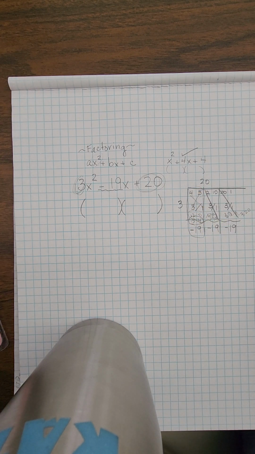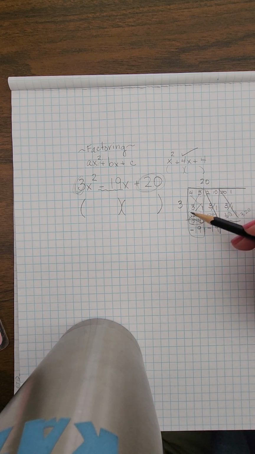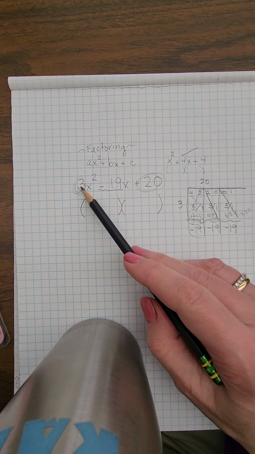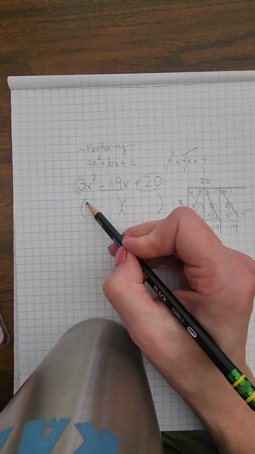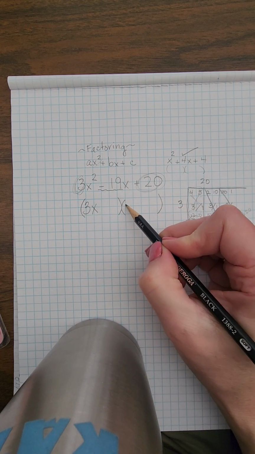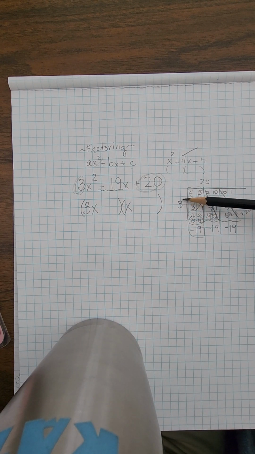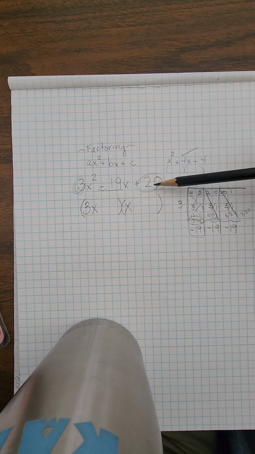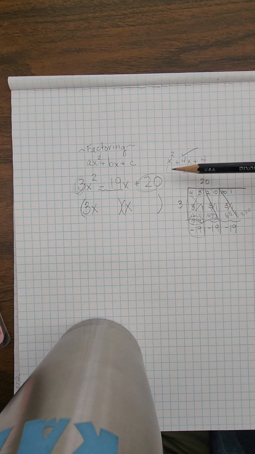This is where you just have to take some trial and error, take some time, and mess with it and work it out. So I know that I'm going to break this apart into a 3x and a 1x. That's the only way to factor a 3, is a 3 and a 1. Now over here, here's where I figured out where I need to put my 4 and my 5.